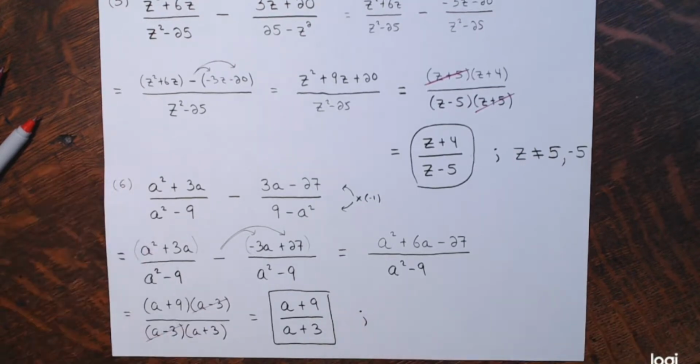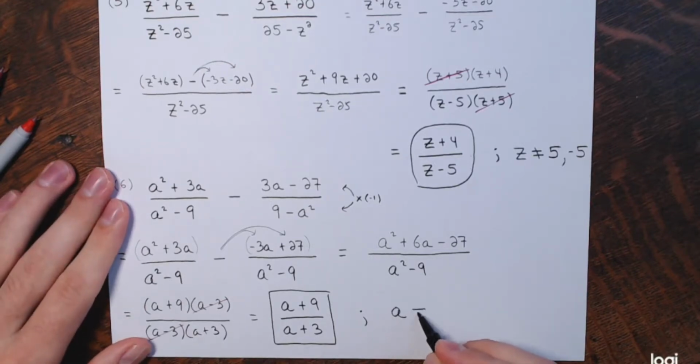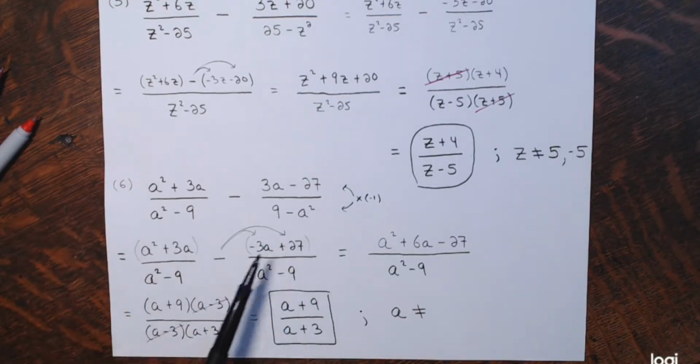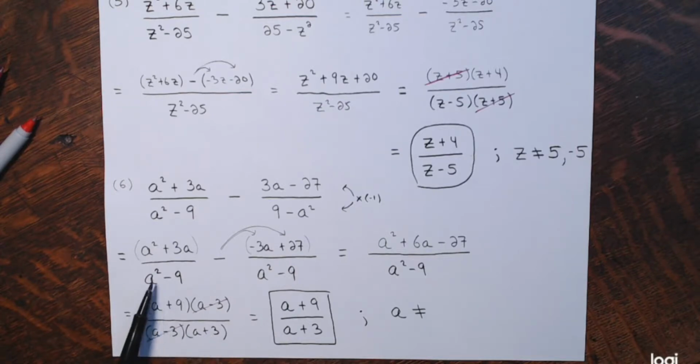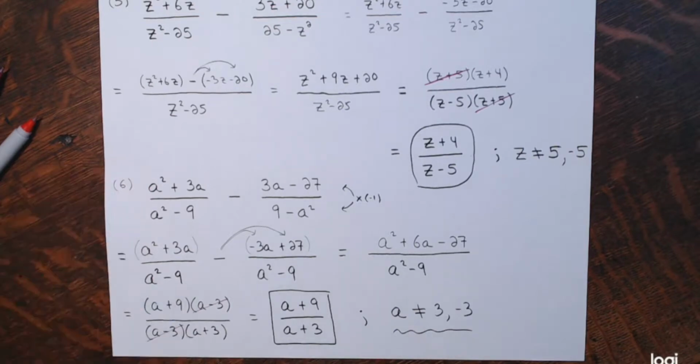Now be careful, right? Like every example so far, I also would like to point out the values that I can't replace a with. So looking throughout the entire problem, I'm noticing there's a minus 3, a plus 3 in the denominator here. That's a squared minus 9. So a can't be 3 or negative 3. Because if a were 3 or negative 3, you'd have denominators of 0 throughout this problem, and that can't happen. But for anything else, you're fine.